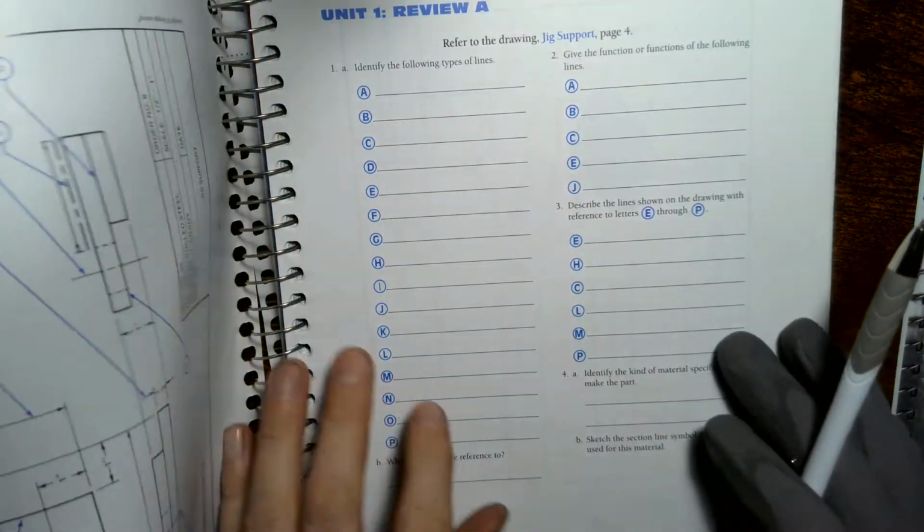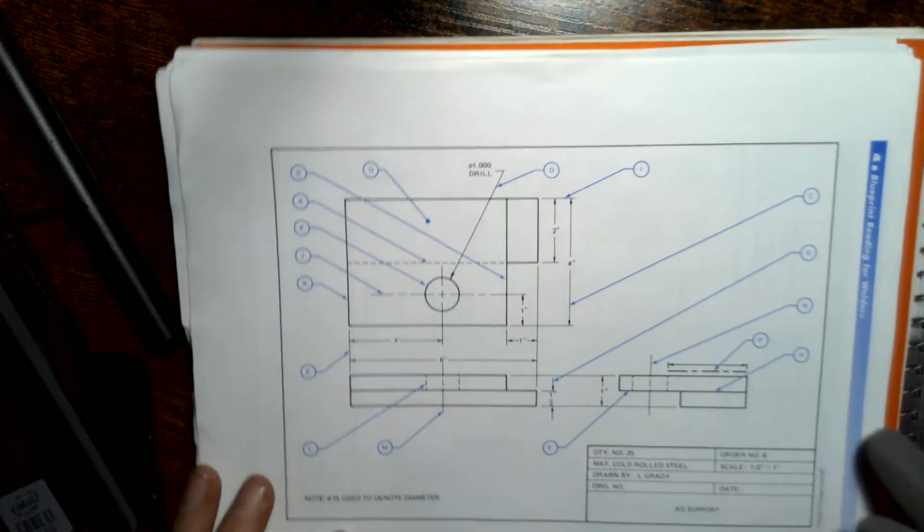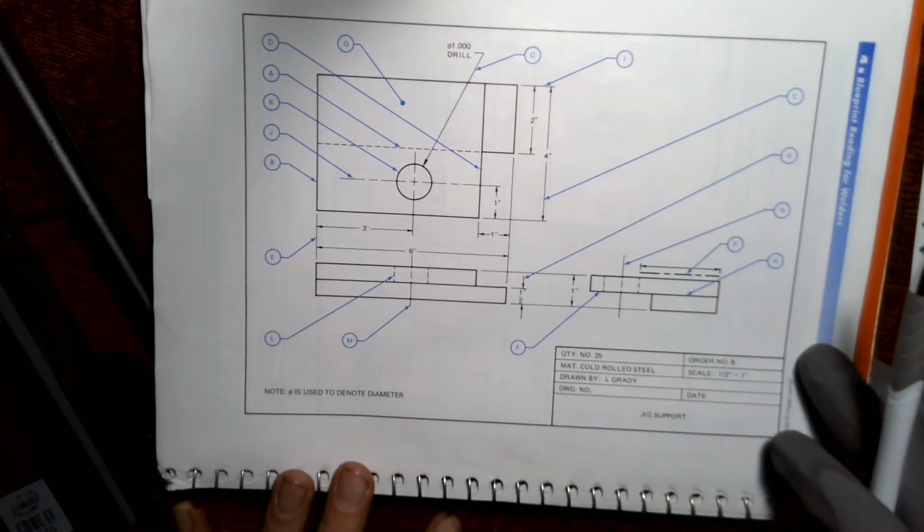So this is views, so I'm not going to get into the views just yet. Let's go ahead and take a look at our print. Alright, this is our print.